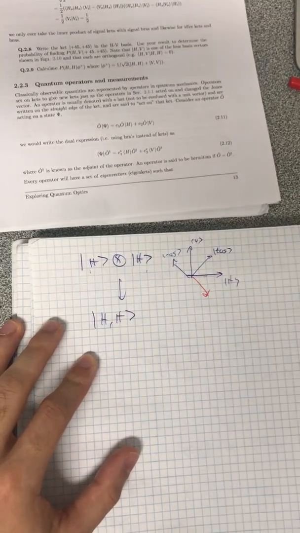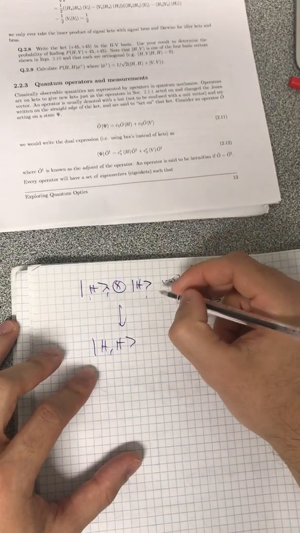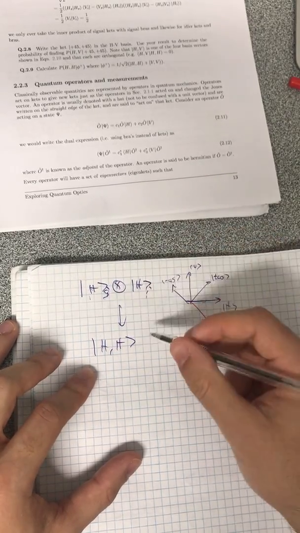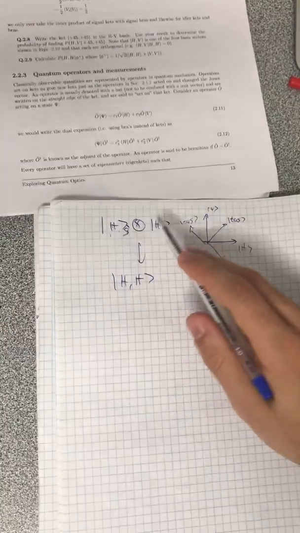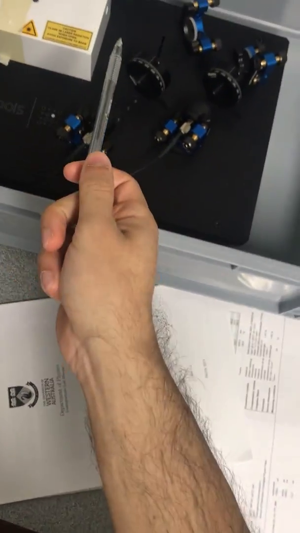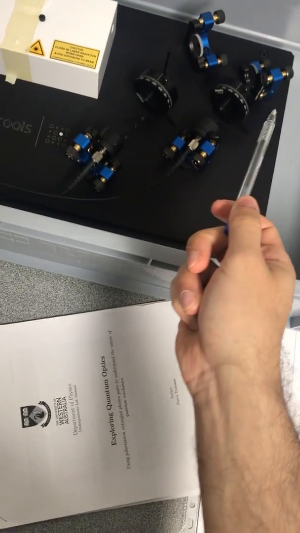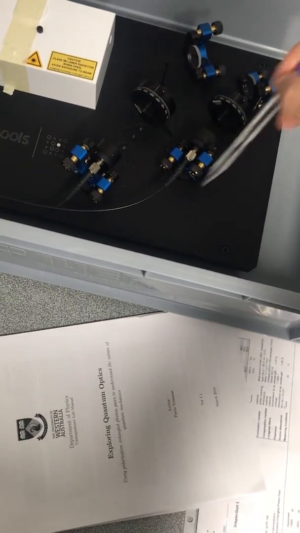So that becomes this. Before, talking about signal and idler, we're always going to write the signal on the left, always going to write the idler on the right. So we're always going to refer in our experiment to signals coming from the left side and idlers coming from the right side. That's just convention. So we'll always call this photon the signal, and we'll always call this photon the idler.